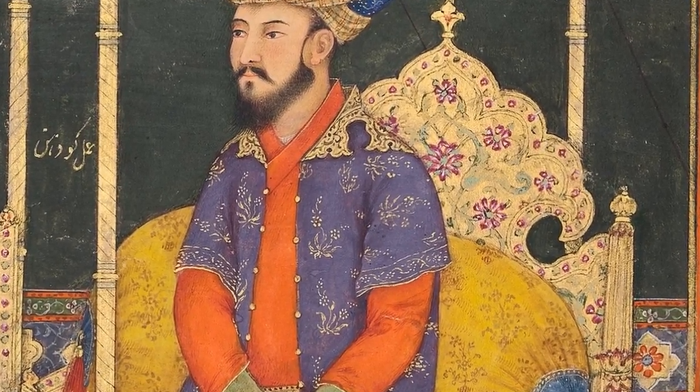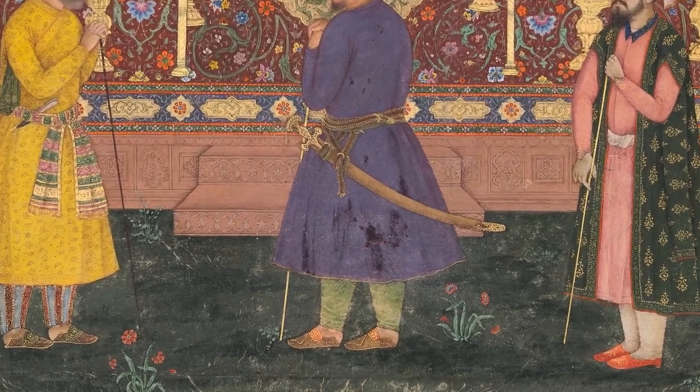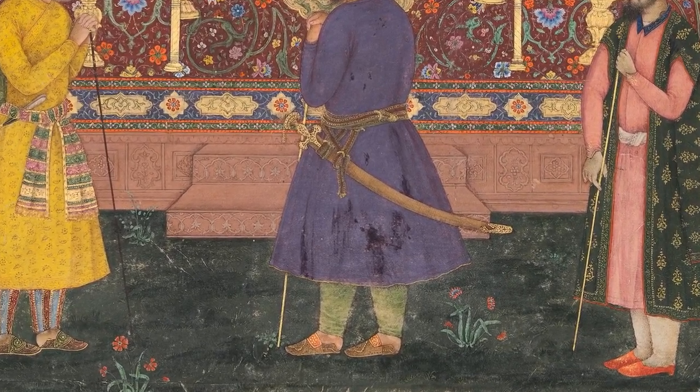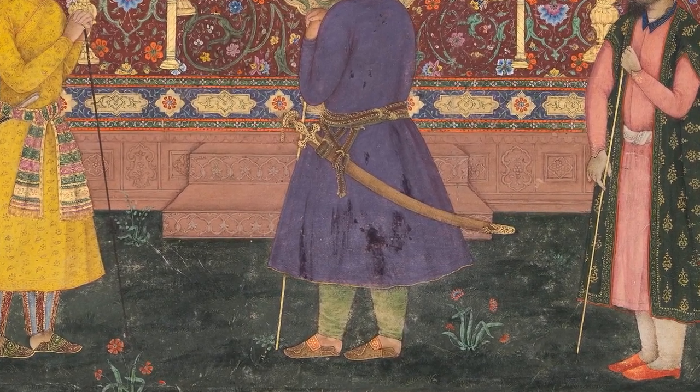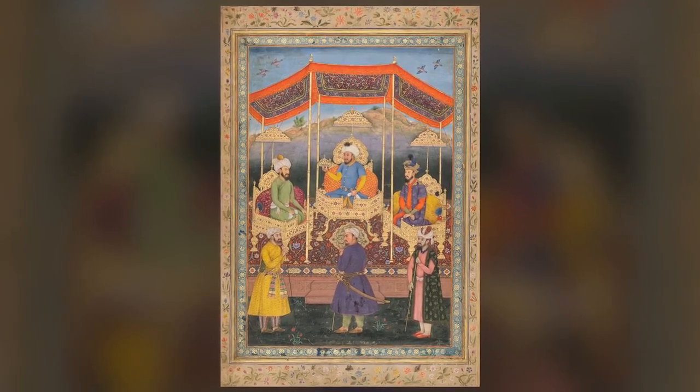In Mughal painting, this geometry is everything. Height is rank. Stillness is power. The higher and the more motionless the figure, the greater the man. And the dynasty behind the fantasy was real.